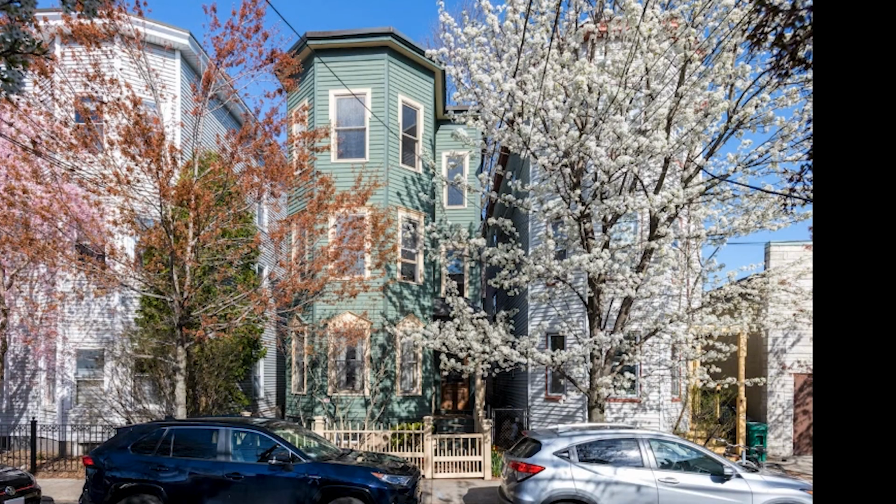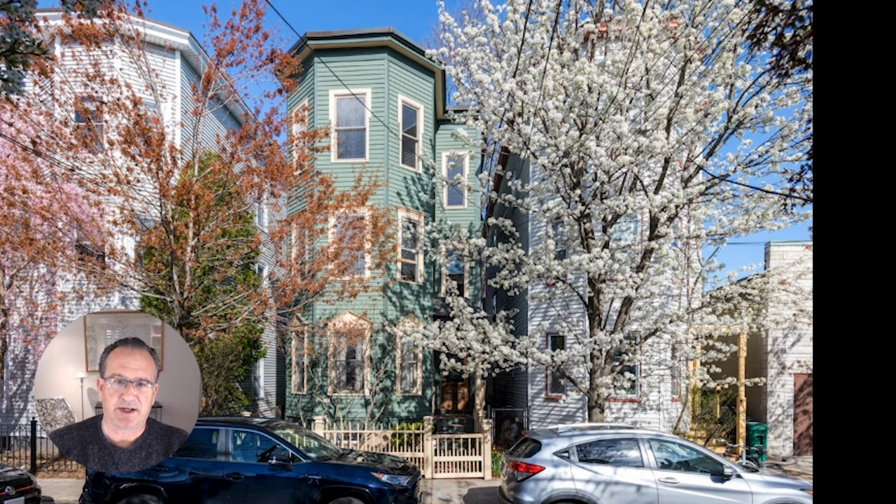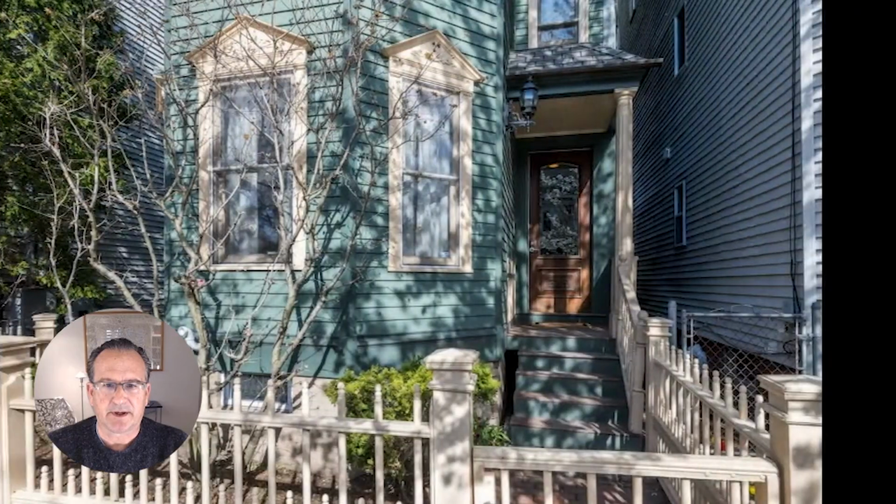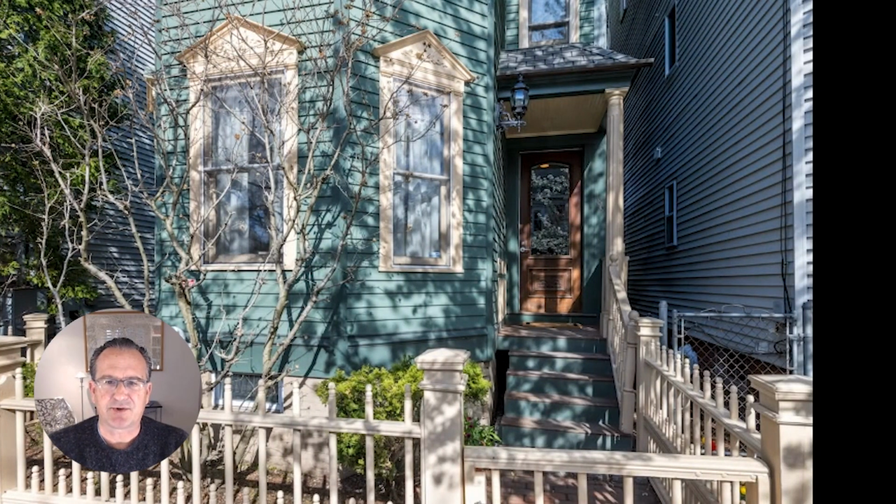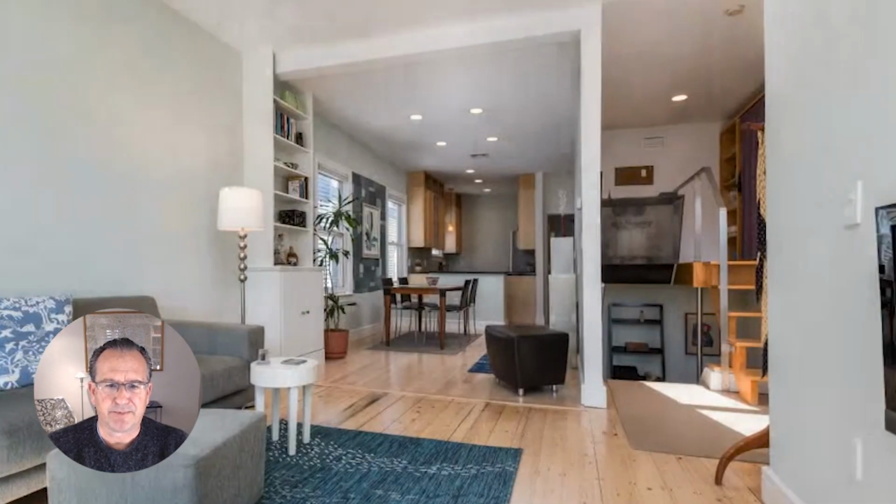And then I also listed and sold in 2021 the top floor of this 3-unit building, condominium, on Brookline with this charming entrance, nice tall ceiling and bay in the living room.